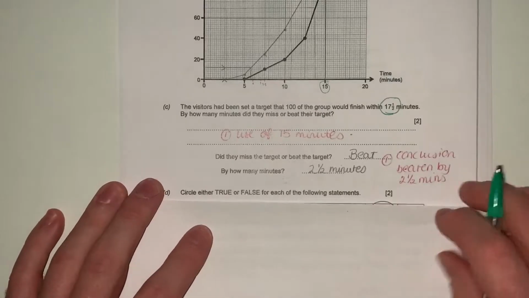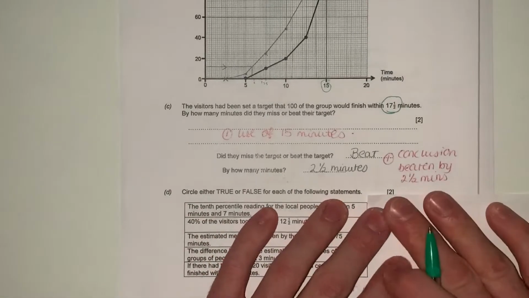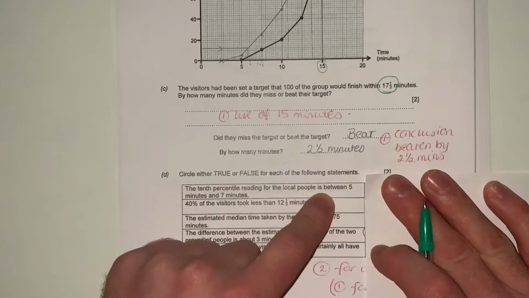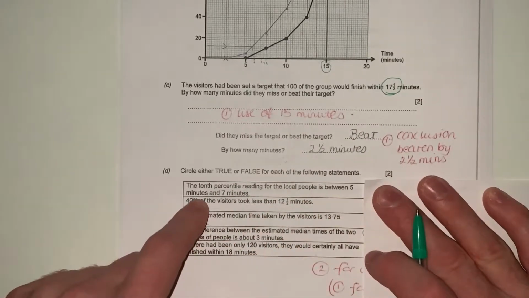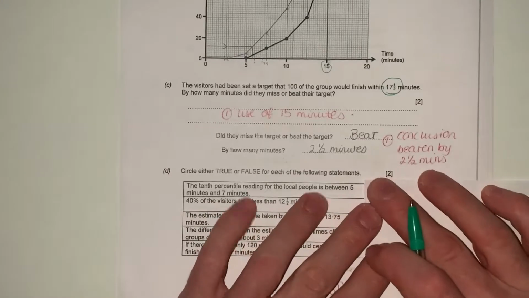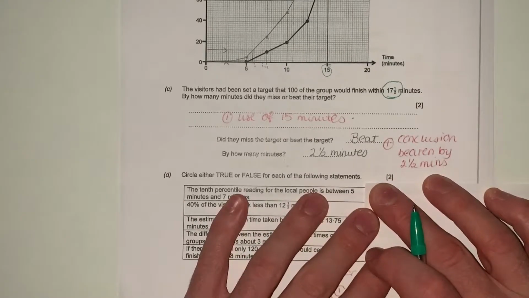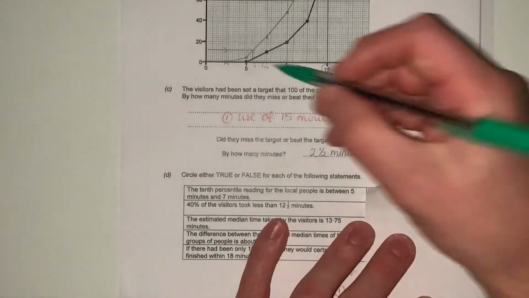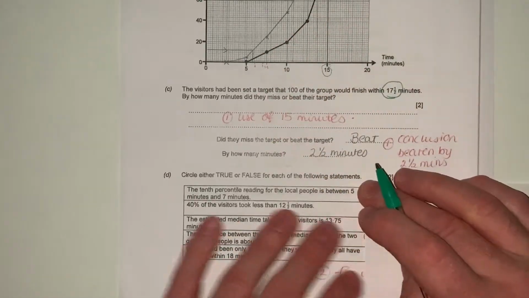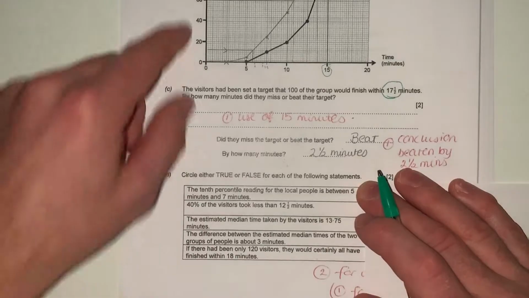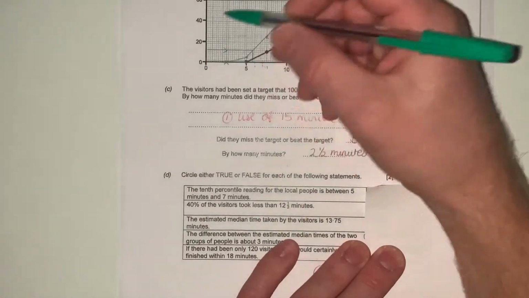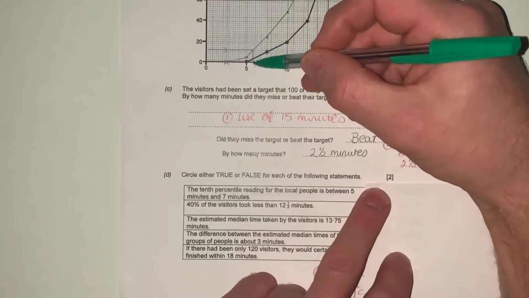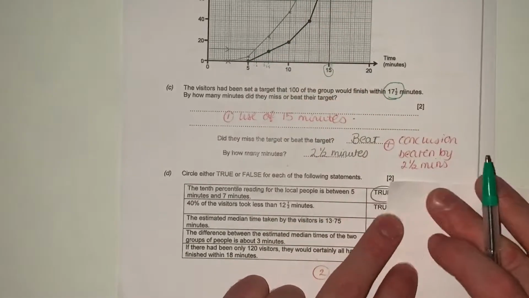And the next one, true or false? I know we like these. The 10th percentile reading for the local people is between 5 minutes and 7 minutes. So local people is the one we've drawn. 10th percentile is just 10%, so that's 14 people roughly. Okay, it's just here and down is between 5 and 7. So is it between 5 and 7? Well, yeah, I'm happy with that.